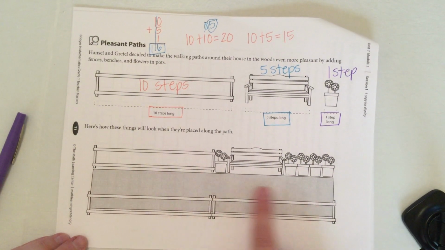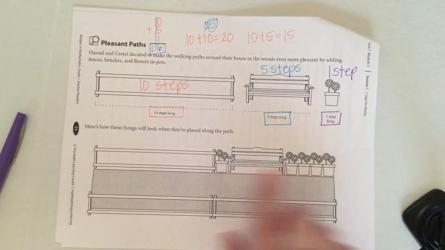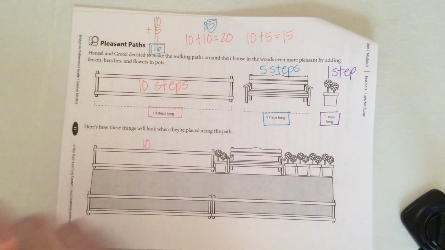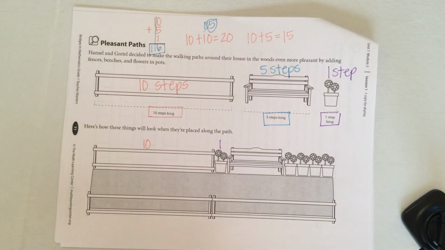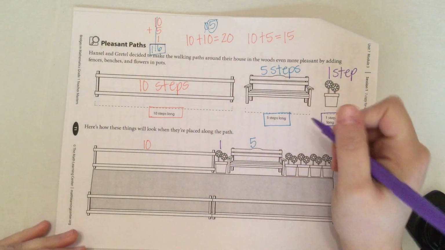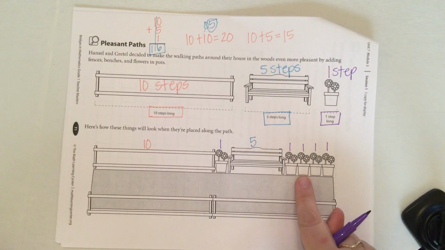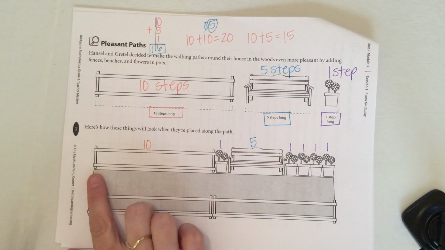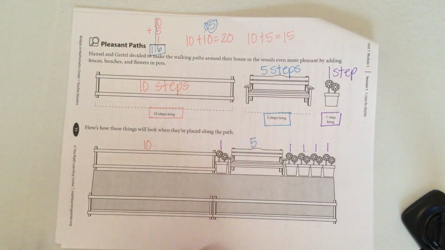So here's how these things will look when they're placed along the path. So let's figure out this side together. So remember, a fence is 10 steps. A flower pot is 1 step. A bench is 5 steps. Flower pot, flower pot, flower pot, flower pot. So 1 step, 1 step, 1 step, 1 step. So now let's add it all together to figure out how many steps this path is.